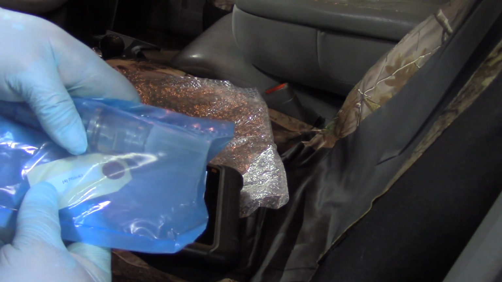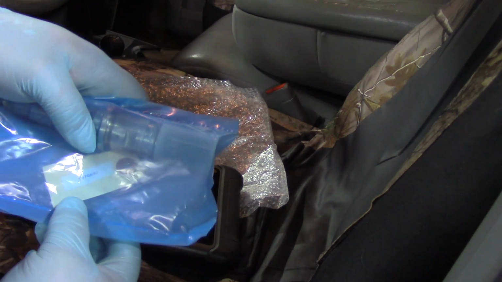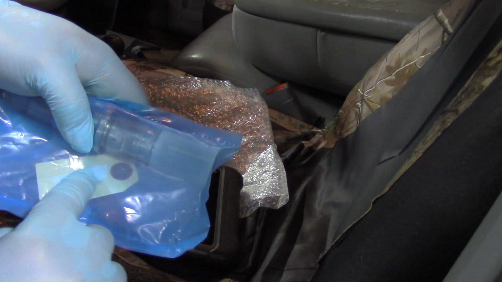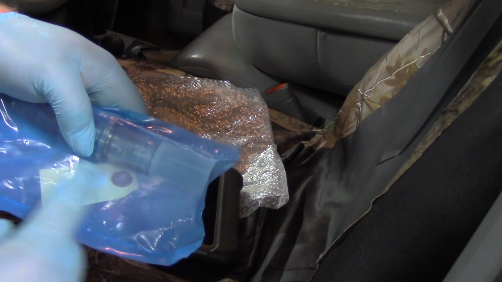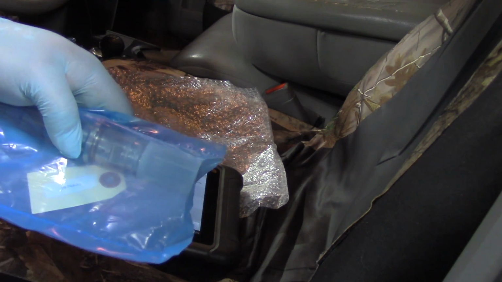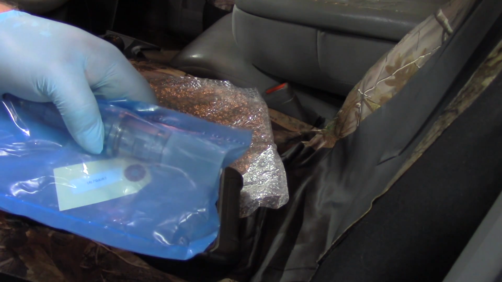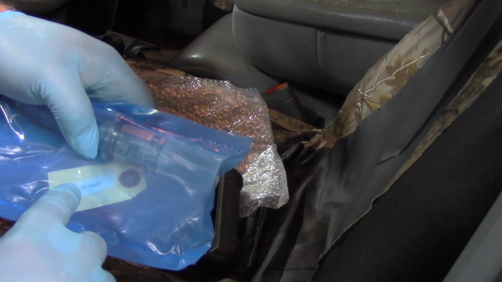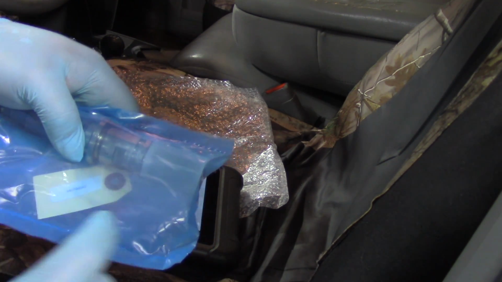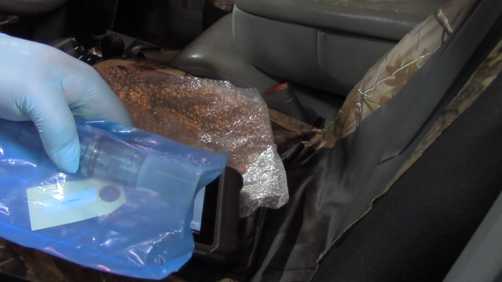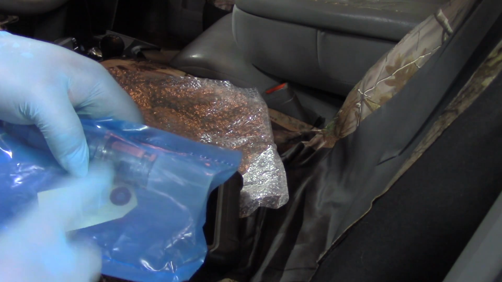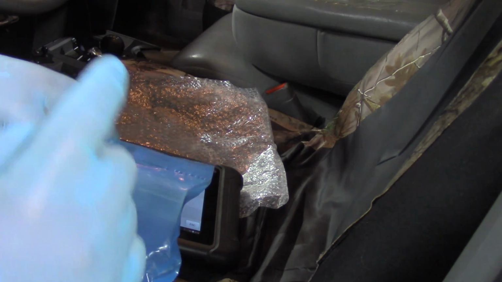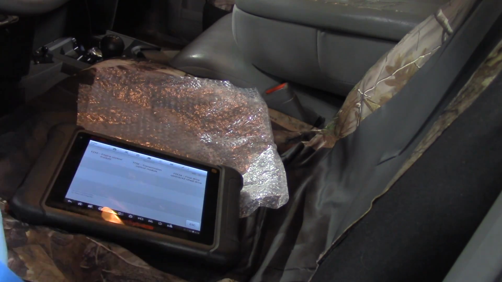So each injector is going to come with a card here, and it's got a very specific code on it, which is placed on it by the remanufacturer, which is a result of the flow process at the end of the remanufacturing procedure. So this is going to be a very specific code based on how this injector is performing on the flow bench there. So we need to enter this information in for the specific injector into the specific cylinder information in the PCM.